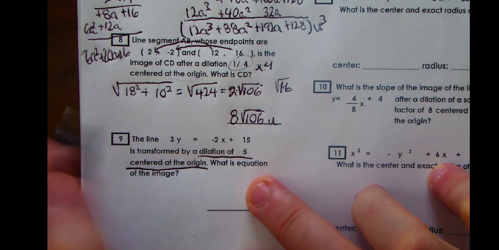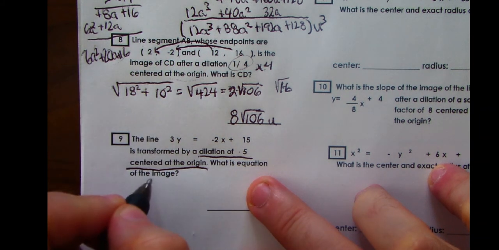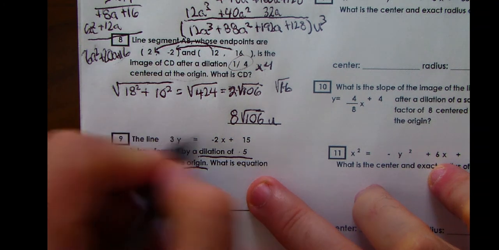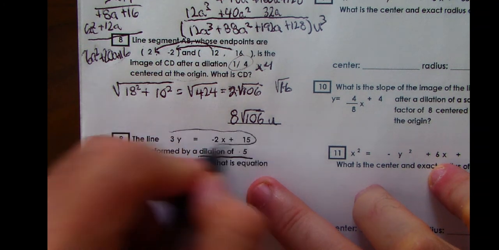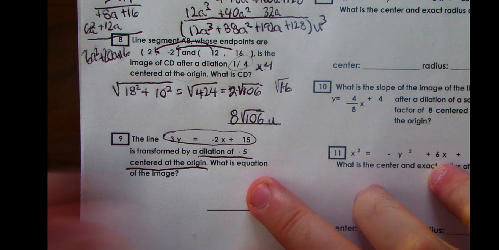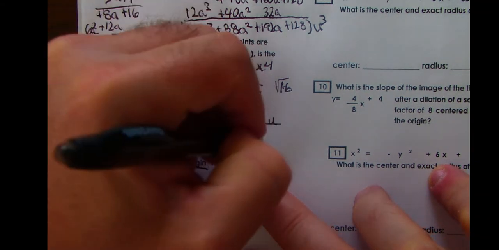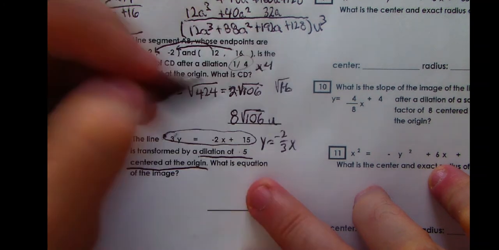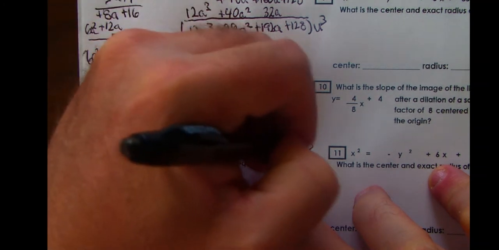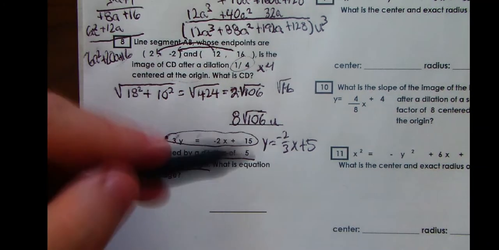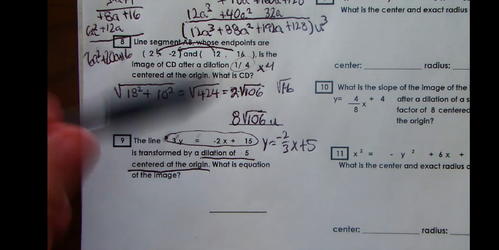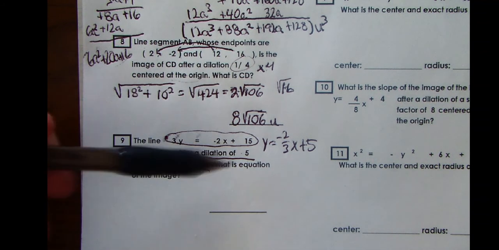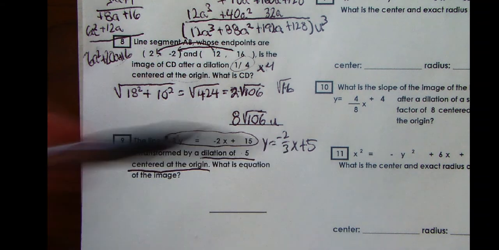Now it says, what's the equation of the image? So the first thing I need to do is solve this for y, because I need to get down to slope-intercept form. So divide each term by 3. I get y equals negative 2/3 x plus 5. So that's the equation of this line. These are very simple questions, just so you know. You just got to remember 2 rules.